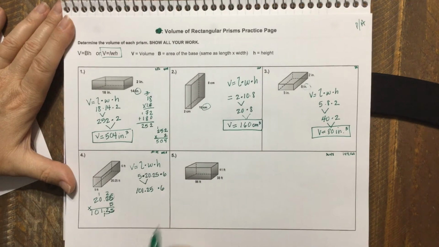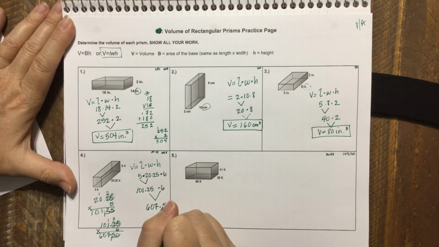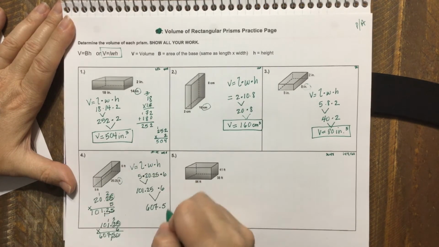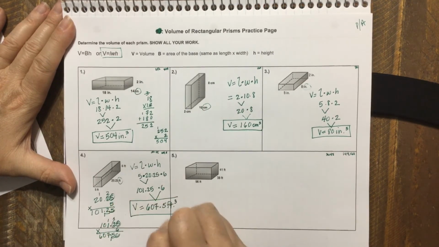Times 6. Okay, so let's do this right here. 101 and 25 hundredths times 6. 5 times 6 is 30. 6 times 2 is 12, plus 3 is 15. 6 times 1 is 6, plus 1 is 7. 6 times 0 is 0. 6 times 1 is 6. 2 places to the right of the decimal. So our answer here is 607 and 50 hundredths, or 5/10, feet cubed, because volume is always cubed.